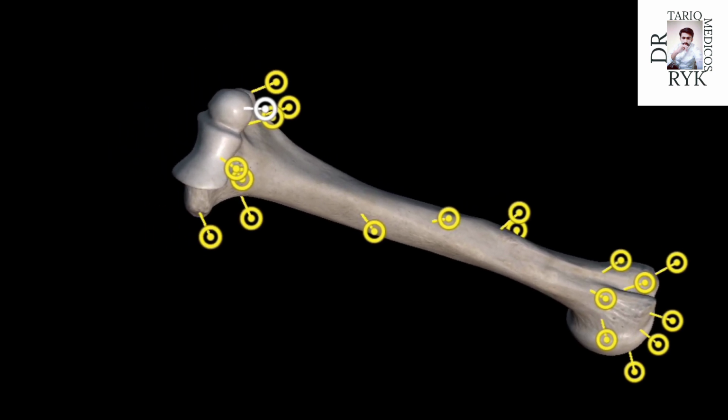This is all about the humerus. If you have any question about the humerus, you can comment.